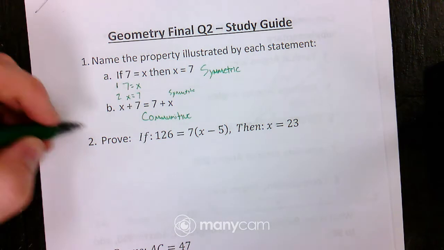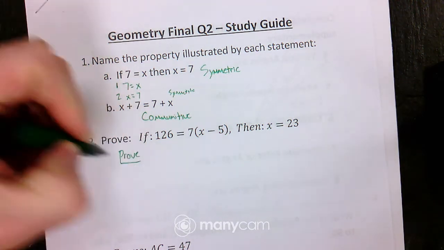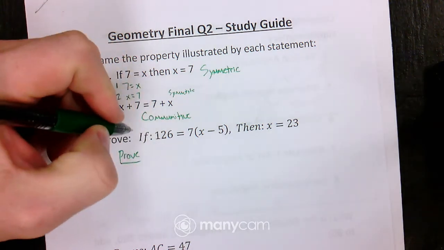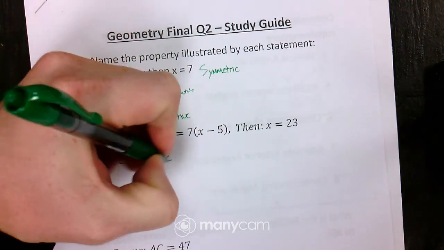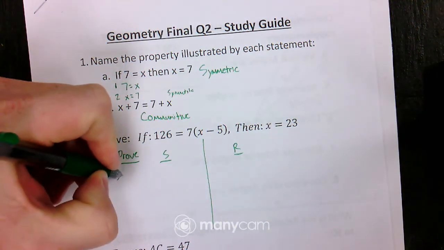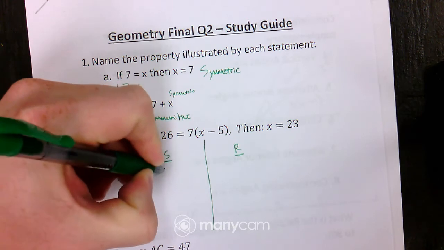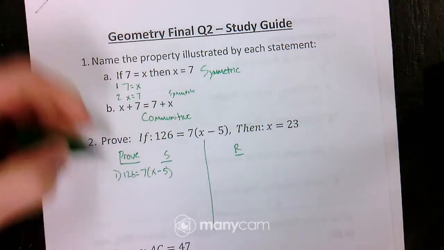Okay? Alright, so we want to prove here for number 2. This is our statement, and these are the reasons. My statement should be 126 equals 7 times (x minus 5). I'm just rewriting what they give me.